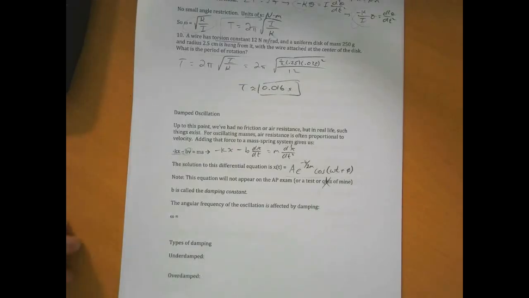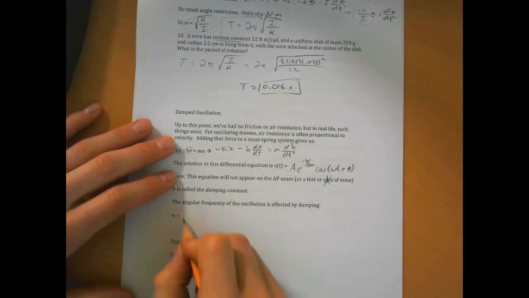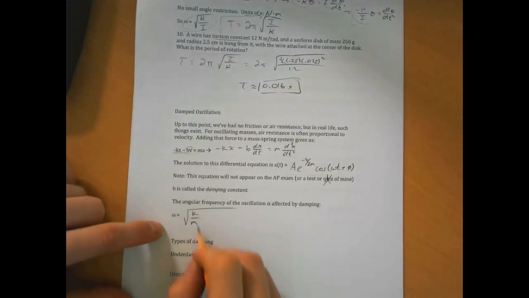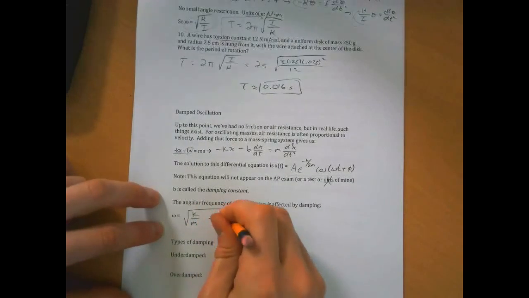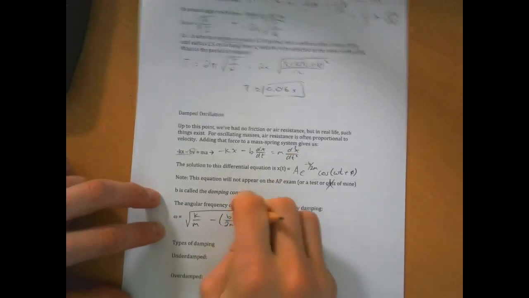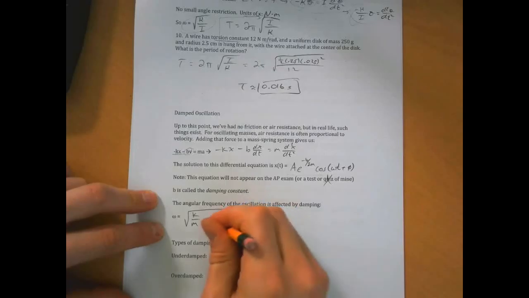So this is the angular frequency of a damped oscillation: square root of k over m, which is just what the undamped system is, then minus b over 2m squared. So the angular frequency is decreased by damping.